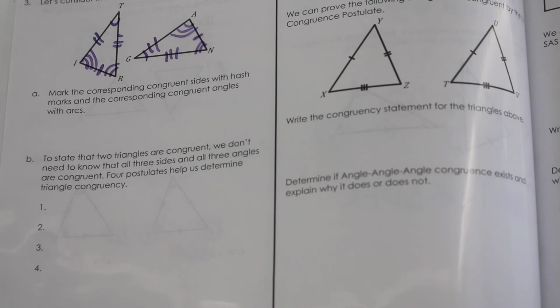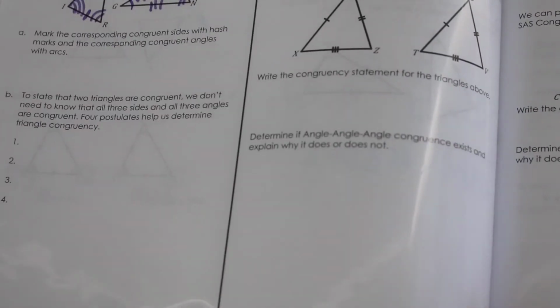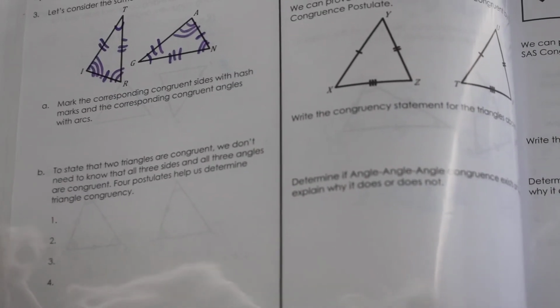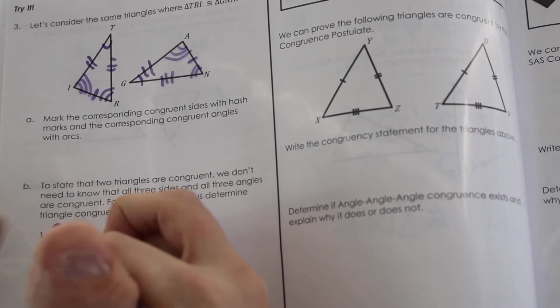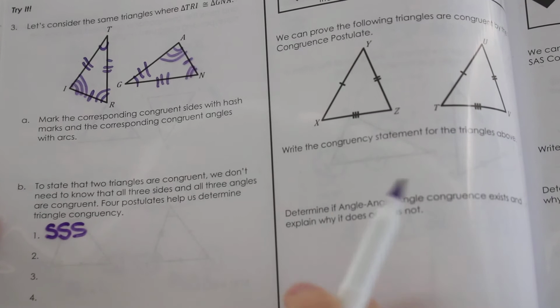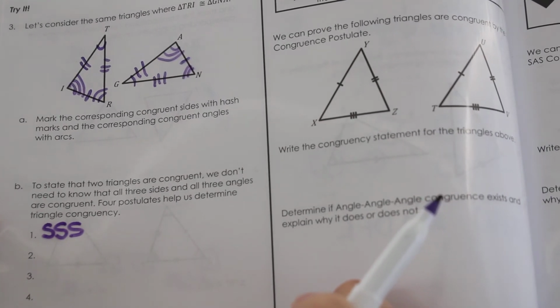It says that to state that 2 triangles are congruent, we don't need to know that all 3 sides and all 3 angles are congruent. There are 4 postulates, remember, it's a fact that we don't have to prove, that help us determine triangle congruency. And we have some acronyms to help us remember them. So the first one we're going to look at is side, side, side, or we write it as SSS.